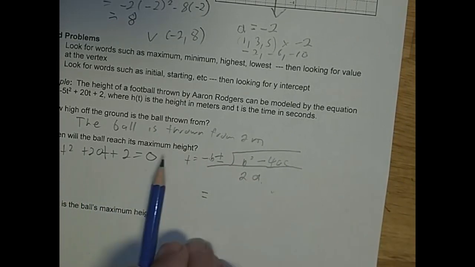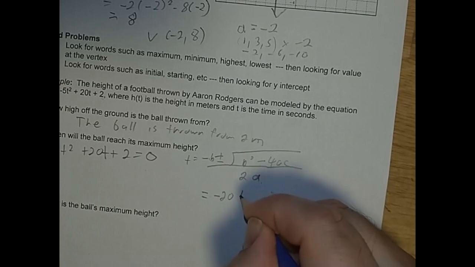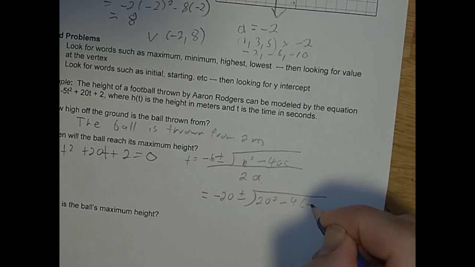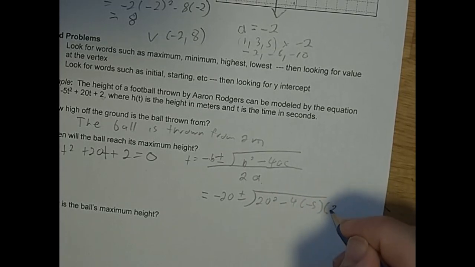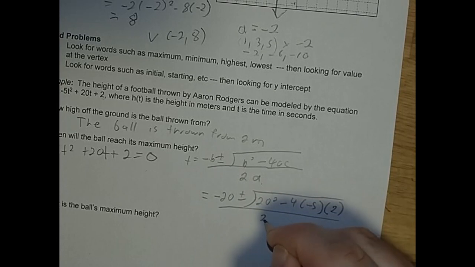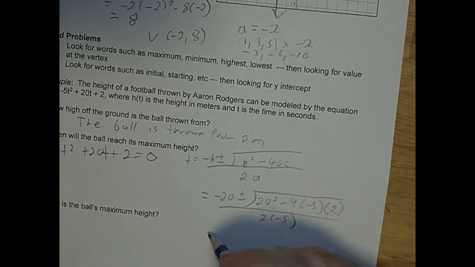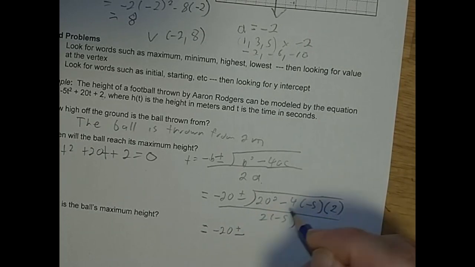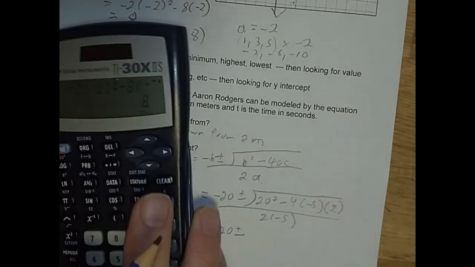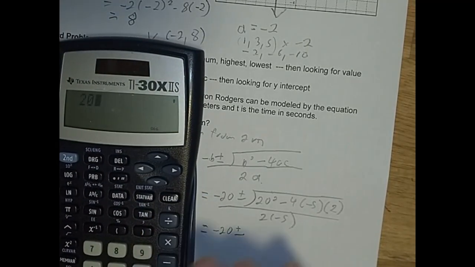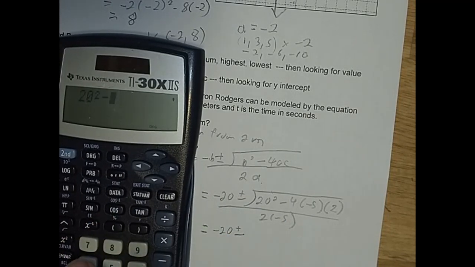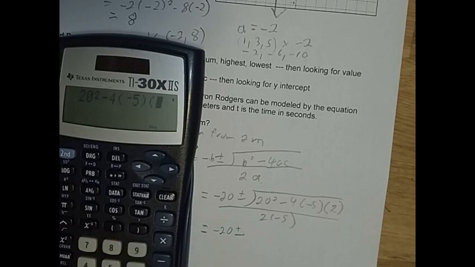I'm curious. So b is negative 20, plus or minus the square root of 20 squared minus 4 times negative 5 times c, which is 2, all over 2 times negative 5. Not much room for this one. So negative 20 plus or minus, we're going to figure all this out in a calculator. So we're going to go 20 squared. It's only because I couldn't factor it like all the other ones. I have to use the formula.